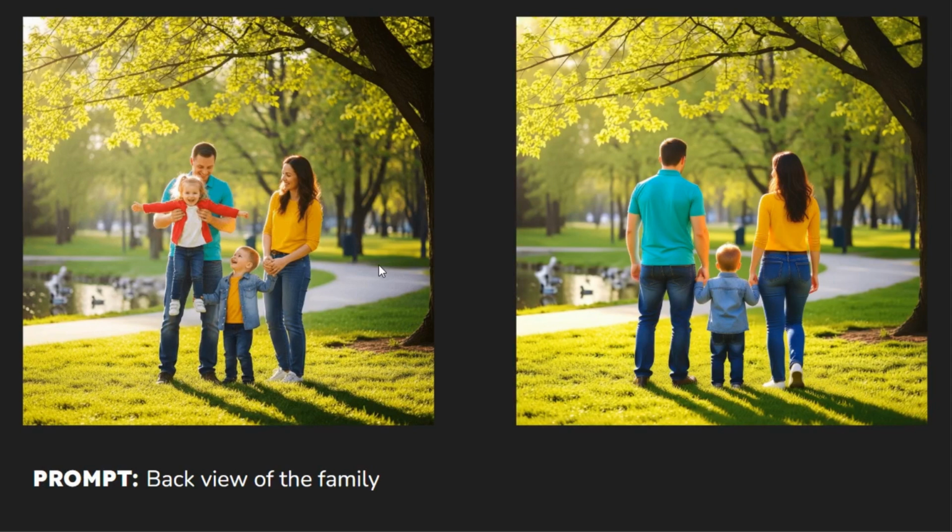Then I wanted to do something similar to the previous one for this photo. So we have this original photo of this family.